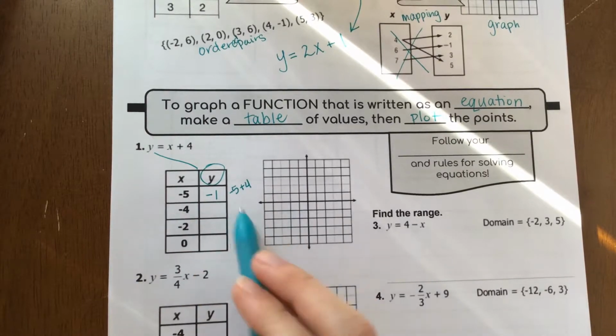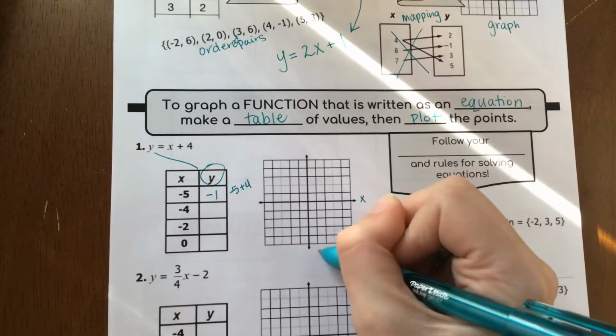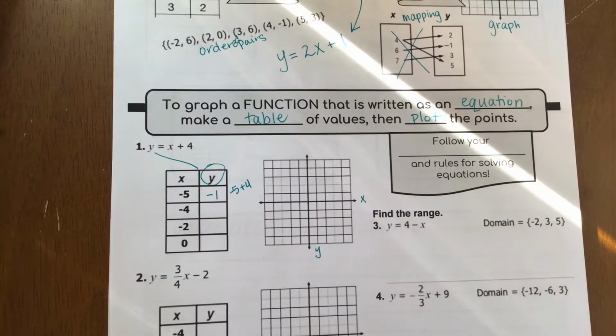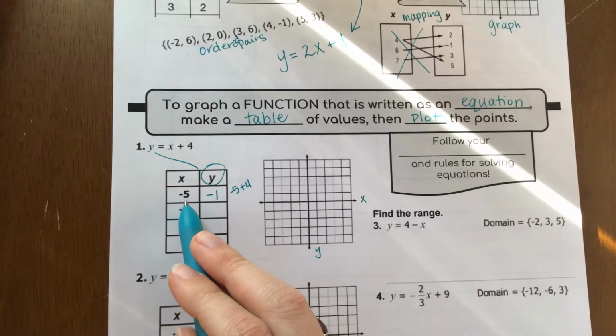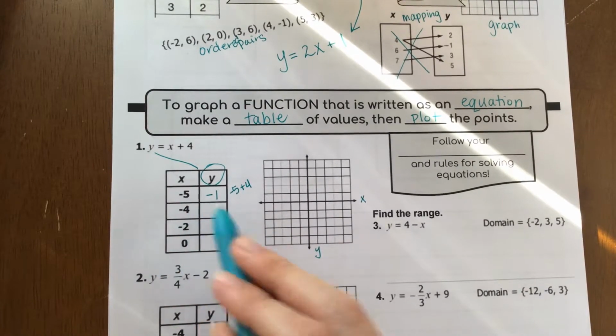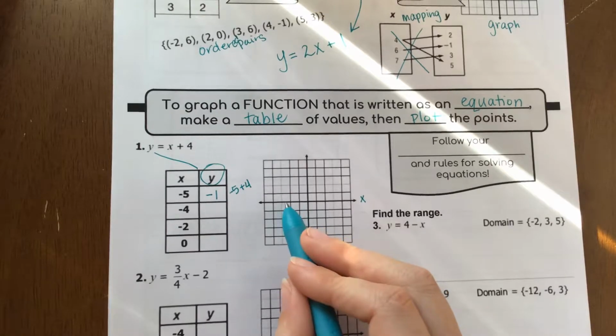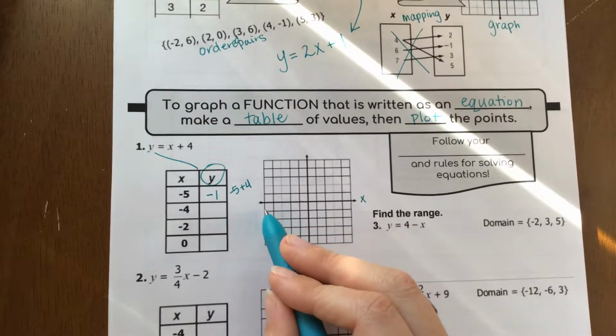So that means on our coordinate plane, if we label our x-axis and our y-axis, we're going to have a point at -5, -1. So left 5 and down 1.